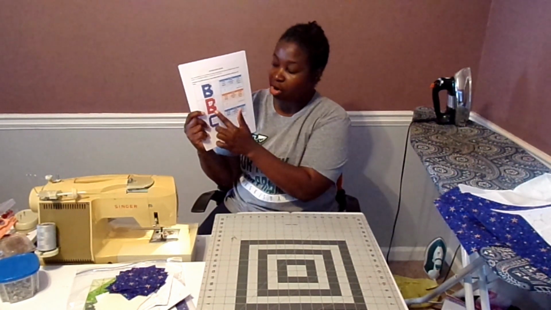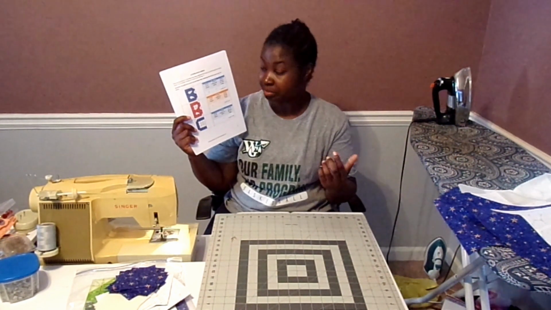The interesting thing about the curves is that you use the combinations of solid squares with half square triangles to create the illusion of a curve. We're not actually sewing any curves. We're just using solid squares and half square triangles.